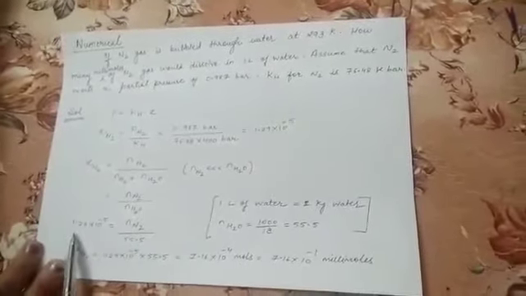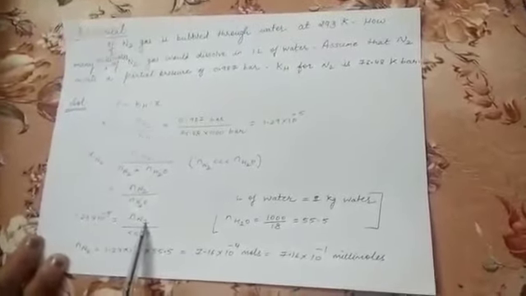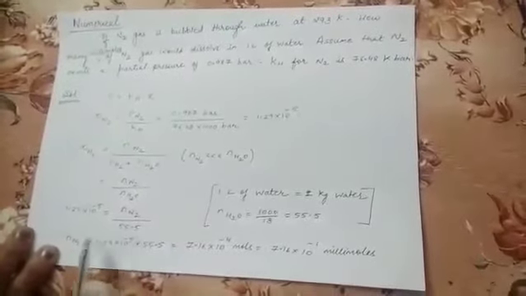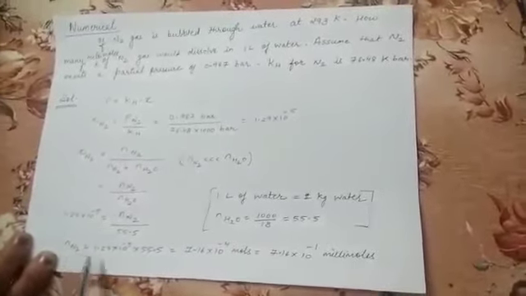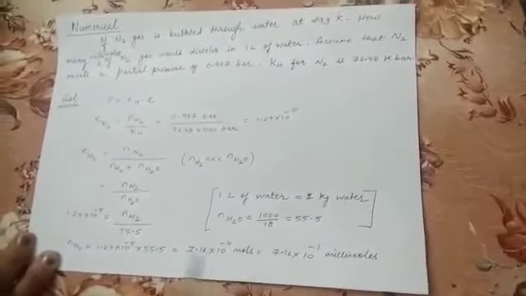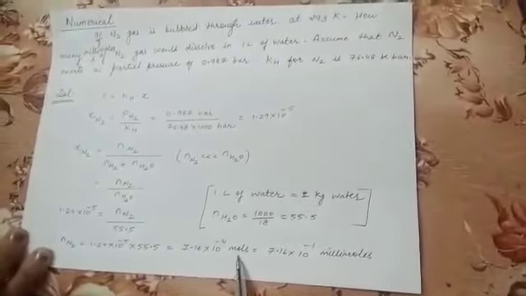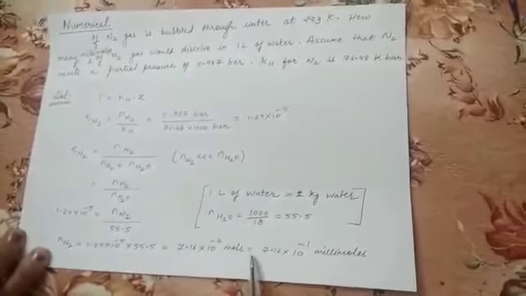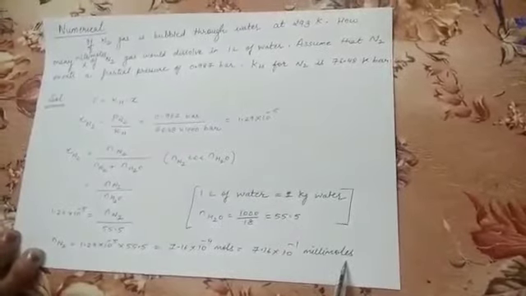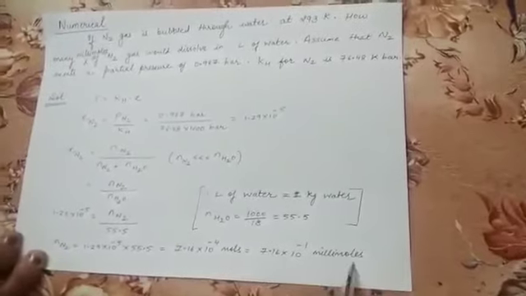Now mole fraction of nitrogen is 1.29 into 10 to the power minus 5. Number of moles of nitrogen we have to calculate. What is the number of moles of water? It is 55.5. Now if you solve this thing, number of moles of nitrogen will be 7.16 into 10 to the power minus 4 moles. Now in the question millimoles are asked. So how to change into millimoles? We will multiply this by 10 to the power 3. So it will change into 7.16 into 10 to the power minus 1 millimoles. This is the answer.